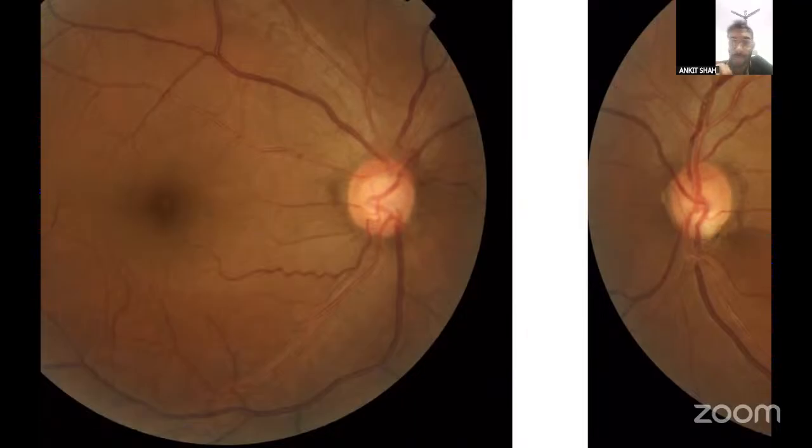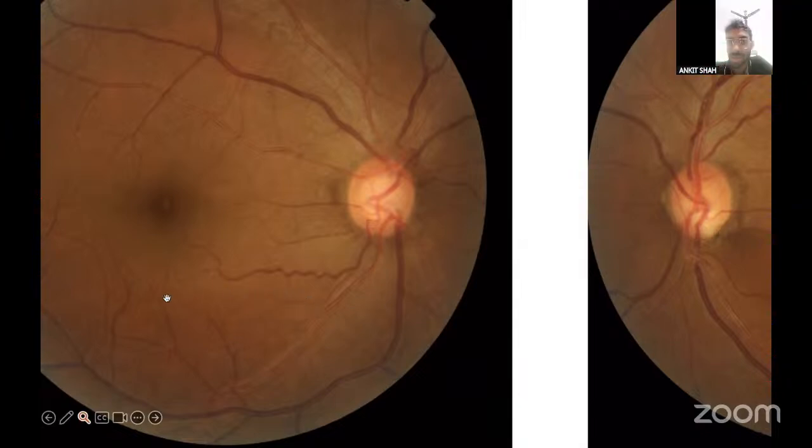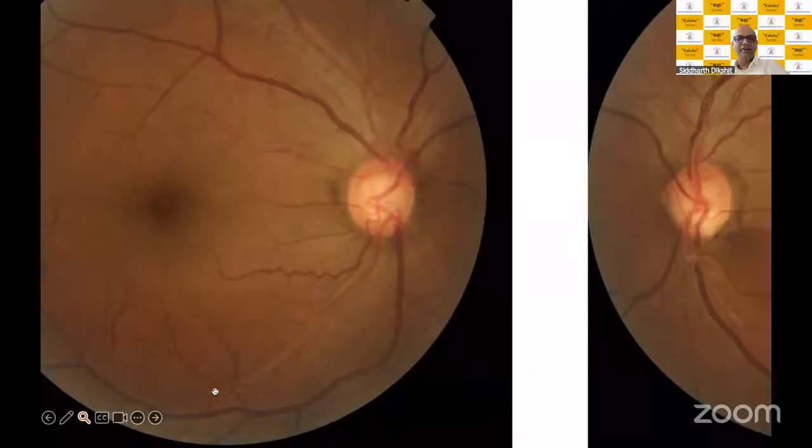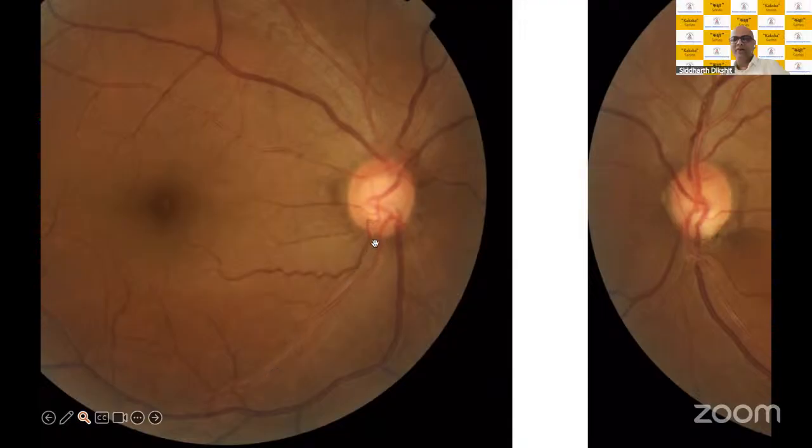There is a 0.8 to 0.9 disc cupping with nasal shifting of the blood vessels, and there is tortuosity of the blood vessels. Along with this, there is an inferior RNFL thinning. Excellent. It is not called thinning. What you are calling thinning is a wedge-shaped NFL defect. Right? Yeah, it's a wedge-shaped RNFL defect.